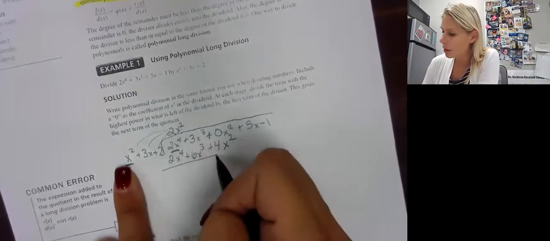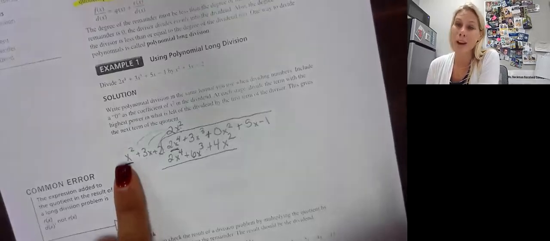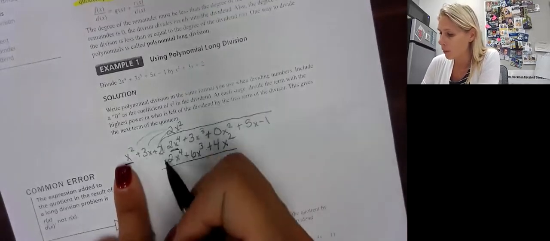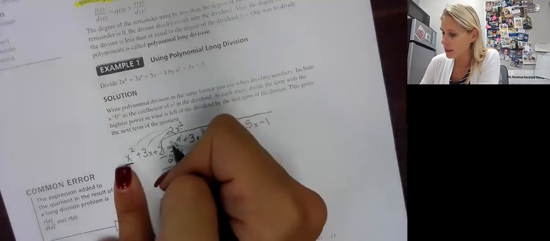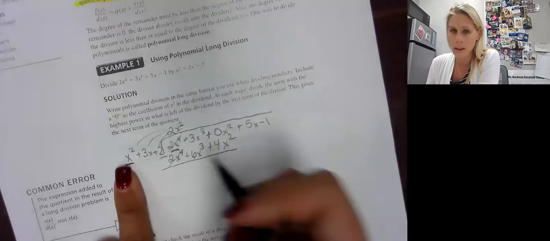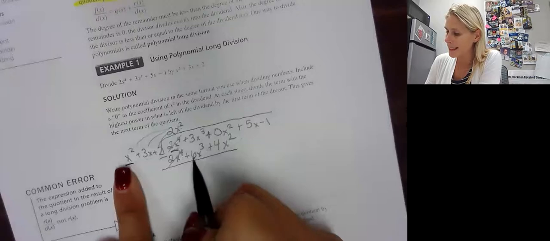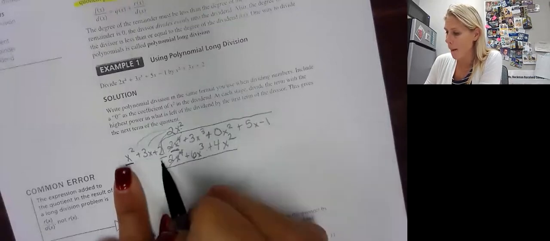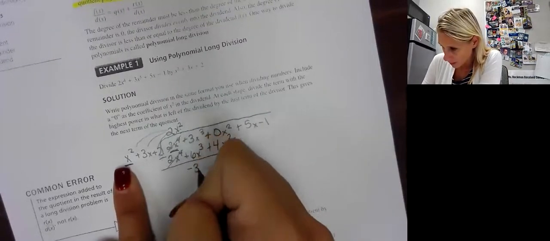Now, the worst thing about long division is the subtraction. Okay, so be careful. We're going to subtract straight down. So as you can see, 2x to the 4th cancels with 2x to the 4th. 3 minus 6 is negative 3.